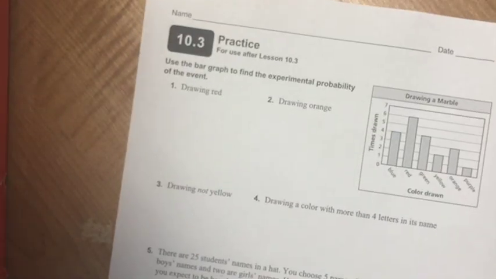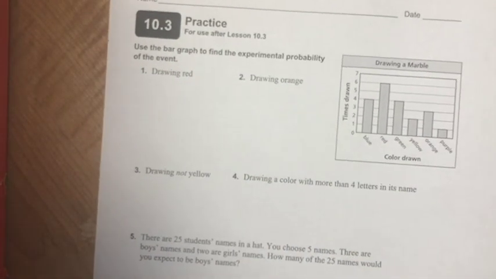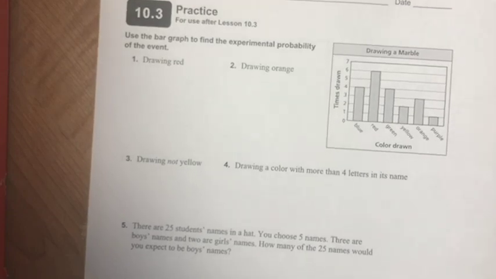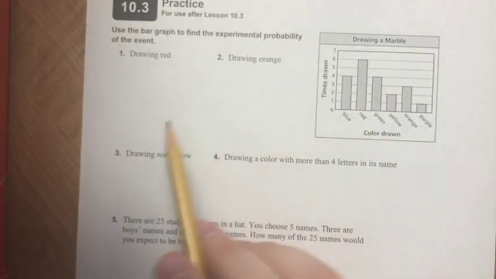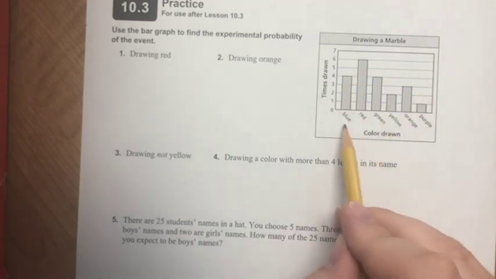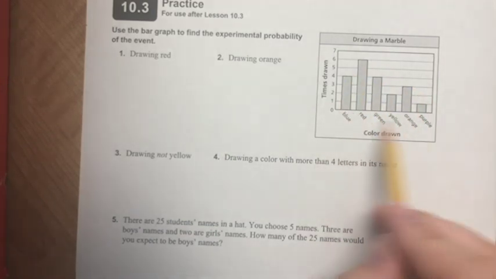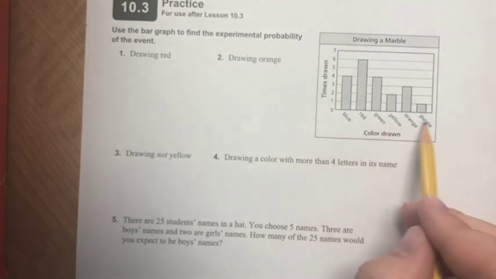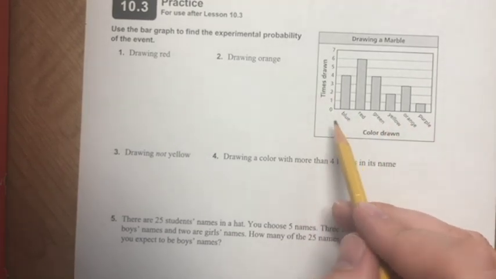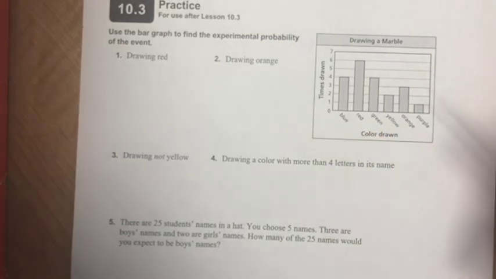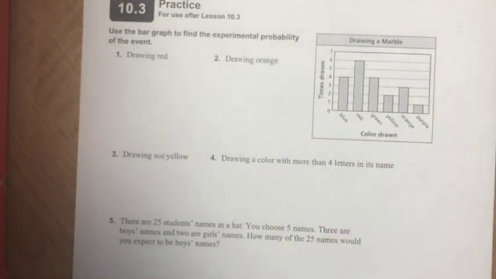Now, let's look at some things that are actually in regards to numbers. It says, use the bar graph to find the experimental probability of the event drawing red. So before I look at all of this, let's look at our little chart. It says I have the color drawn across the x-axis, and then the number of times drawn. What I like to do when it comes to graphs, this is just a personal thing of mine, it's not necessary, but it may help you, is to write the numbers there so you can see it a little bit better, and quickly at a glance.